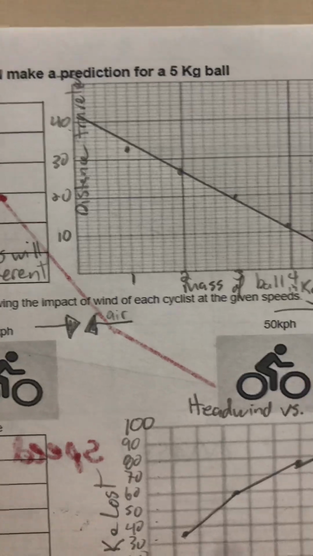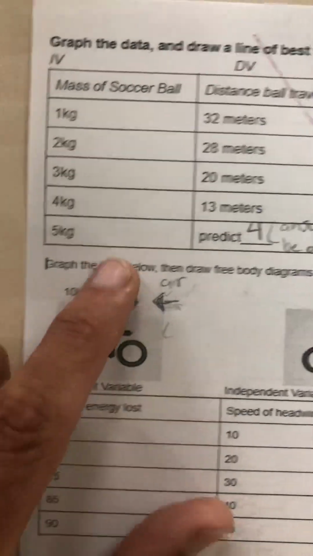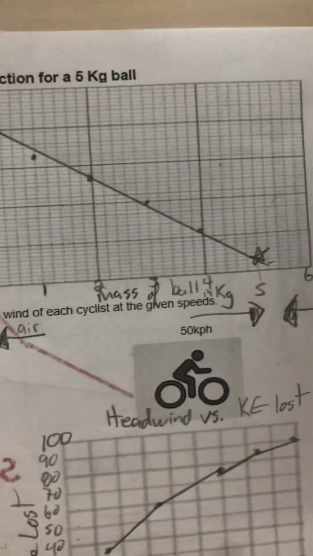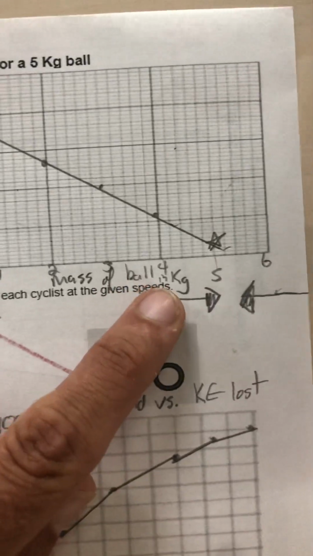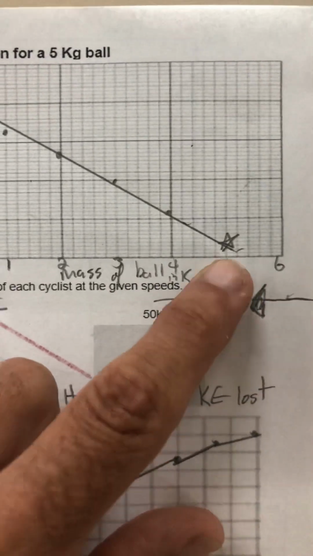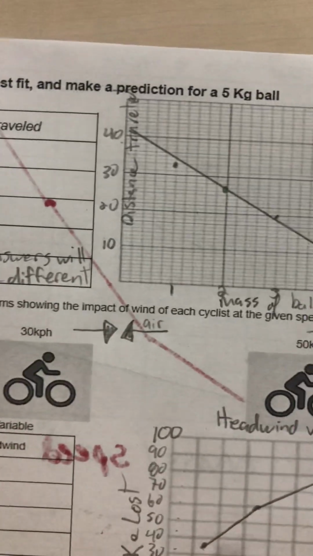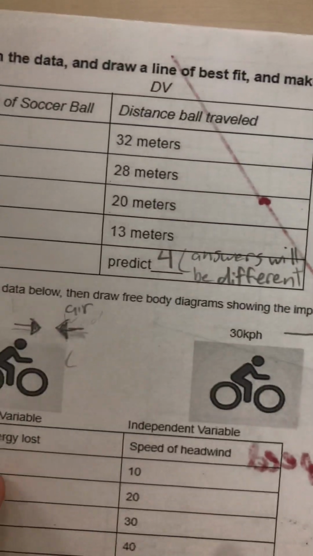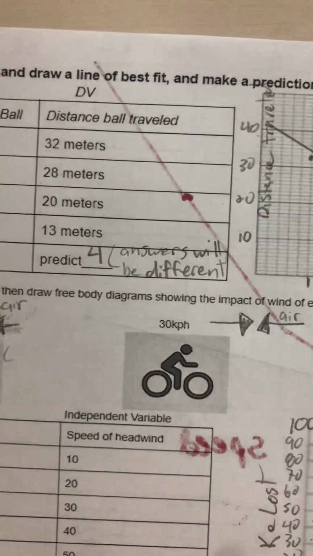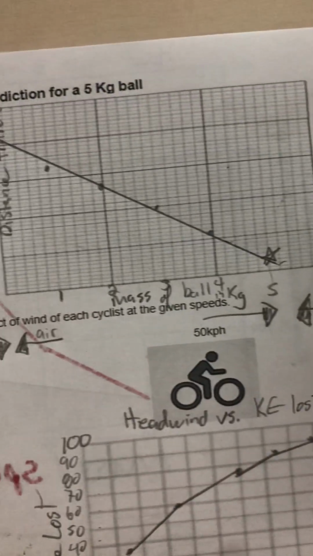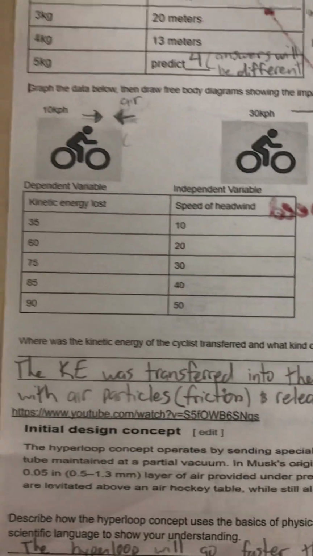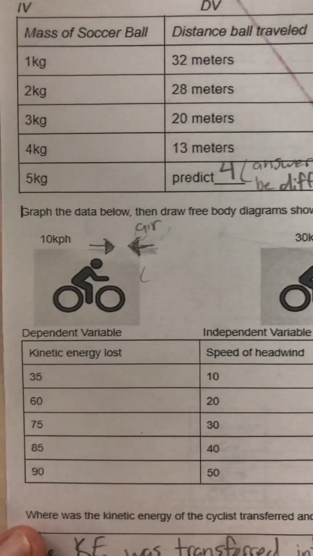I made a line of best fit, and I had to predict what it would be at 5 kilograms. So, I made a line of best fit. Then, I made sure it went through 5. I went up, I made a star. I estimated it to be, I don't know, a little bit under 5. So, I wrote 4. All your answers will be a little different depending on how you estimate the line of best fit. Great. Next, I graphed the data below.